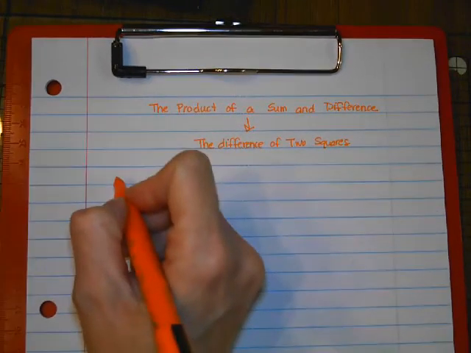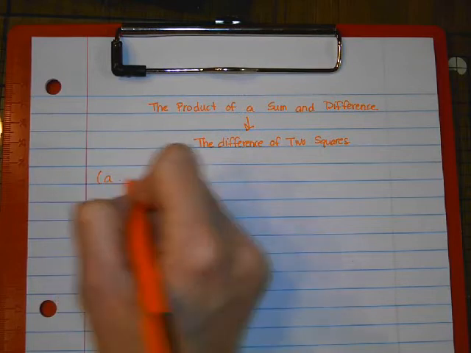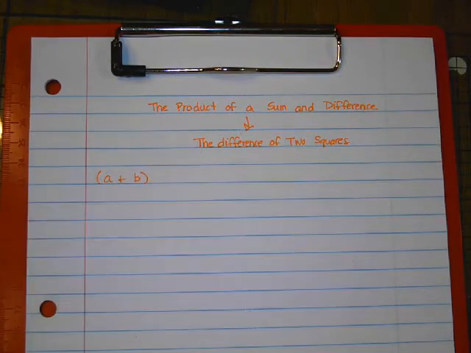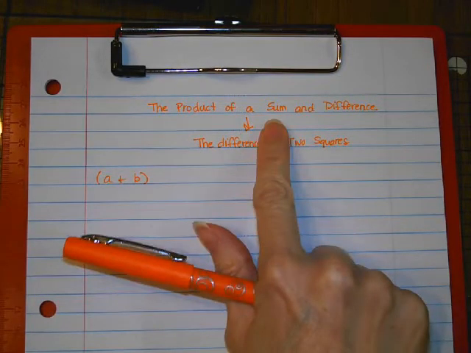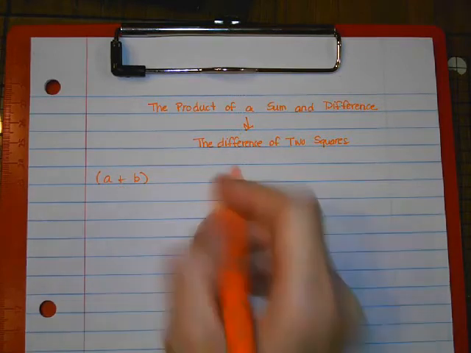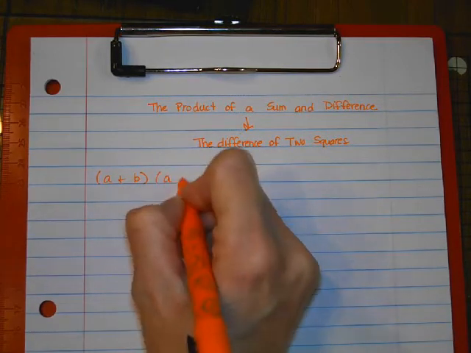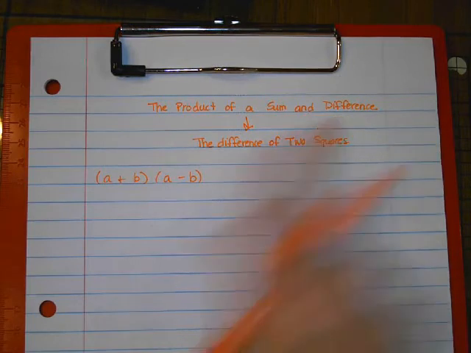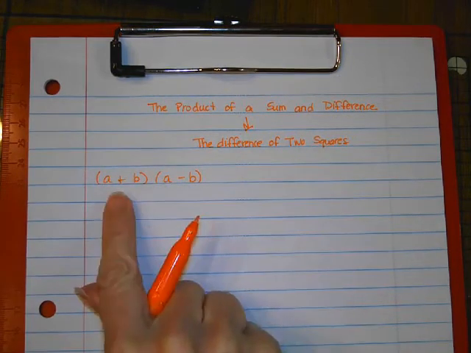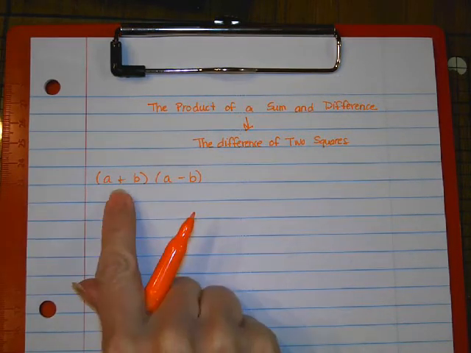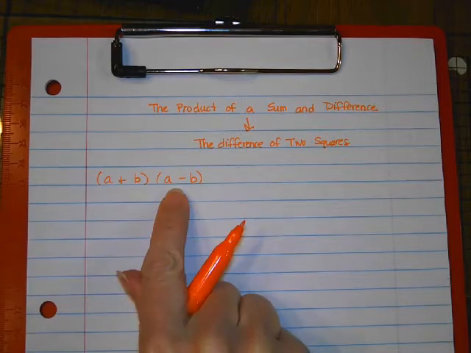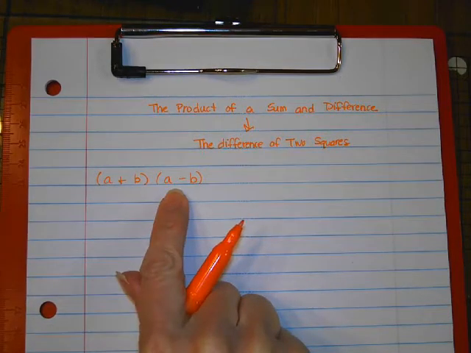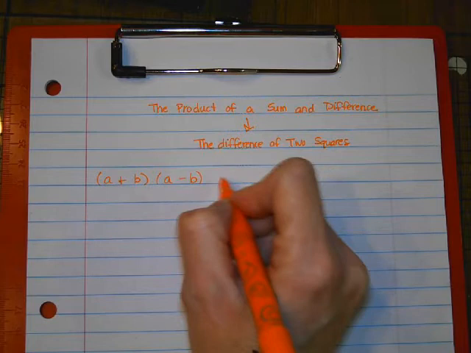We start with A and B, so A plus B. That's the sum. And then this time we'll do the difference, A minus B. They look completely identical with the exception of one being added, the sum, and one being subtracted, the difference.